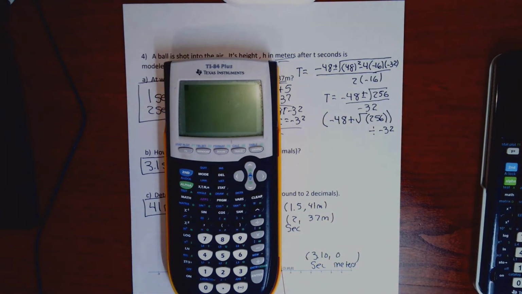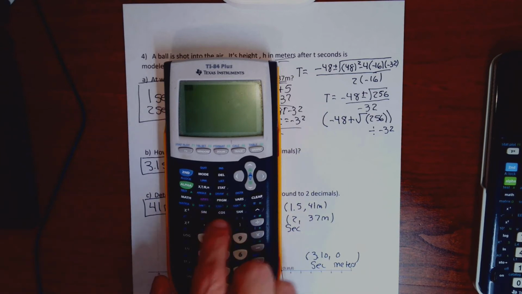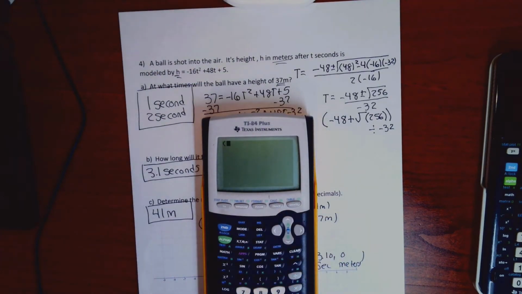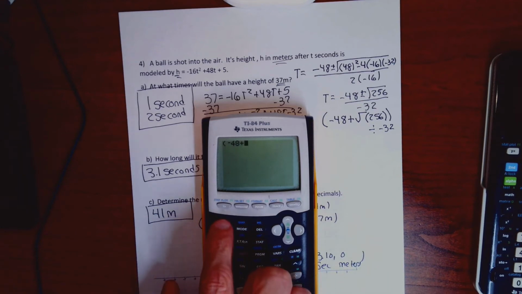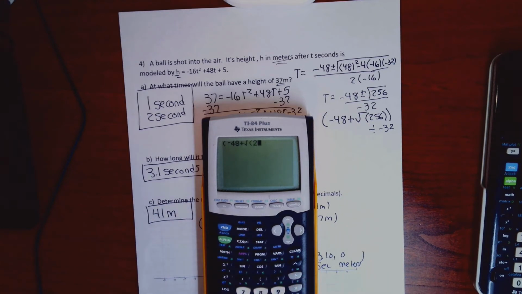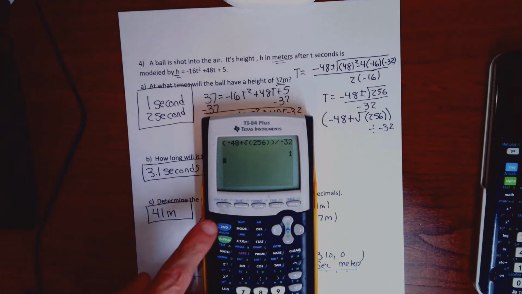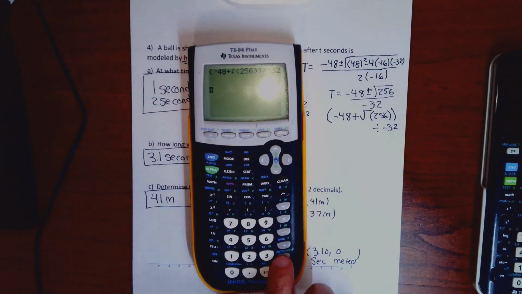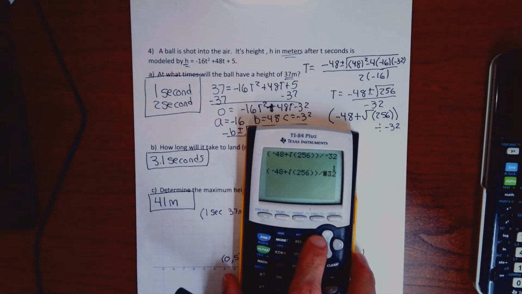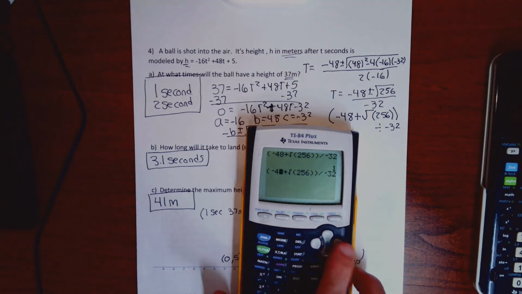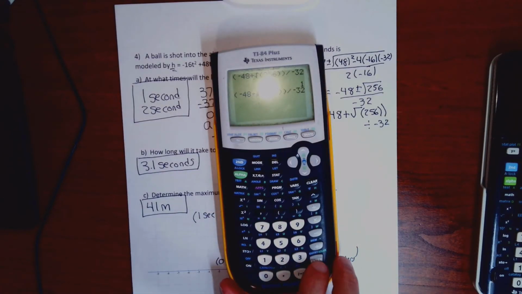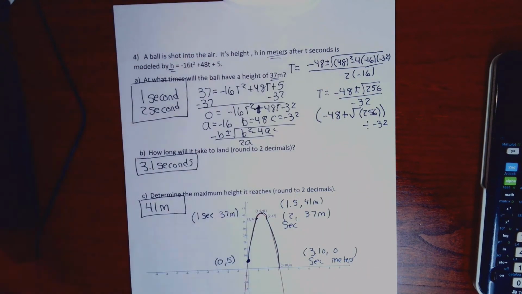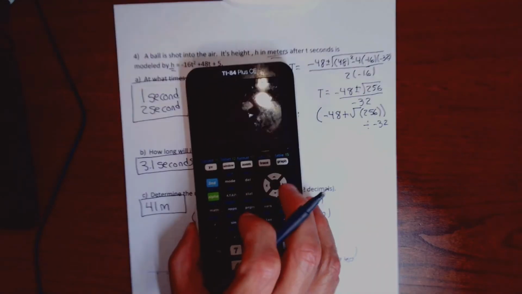This will give me probably the 1 second answer. So parentheses, negative 48 plus second and x squared for square root, and then 256, double right parentheses, divided by negative 32. There's the 1 second. Hit my second button followed by the enter key. That'll allow me to backwards change the plus to the minus by the plus sign, hit equals, and there's the 2 seconds.